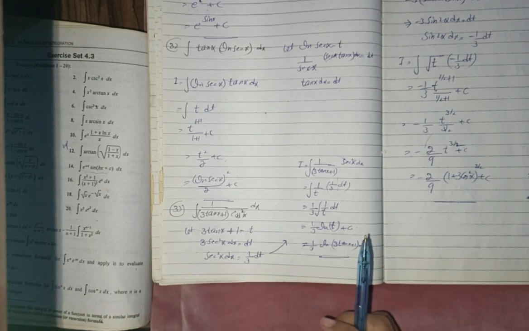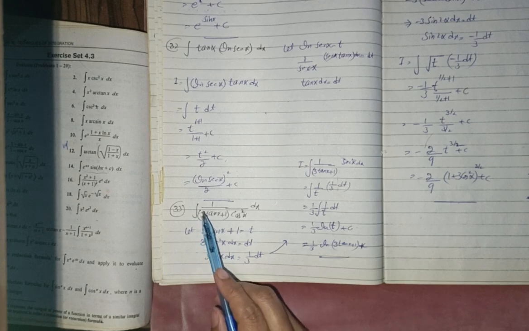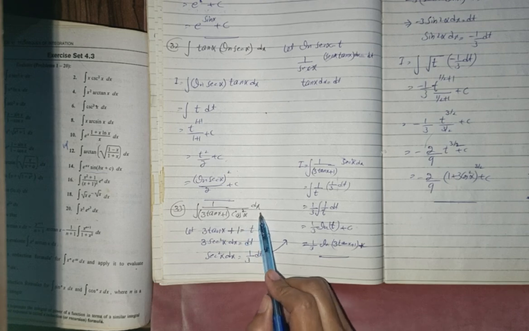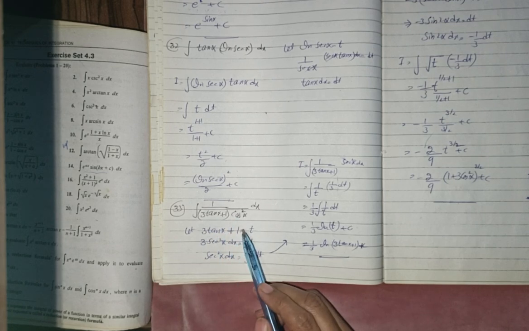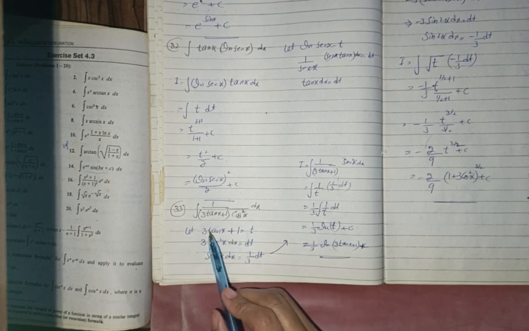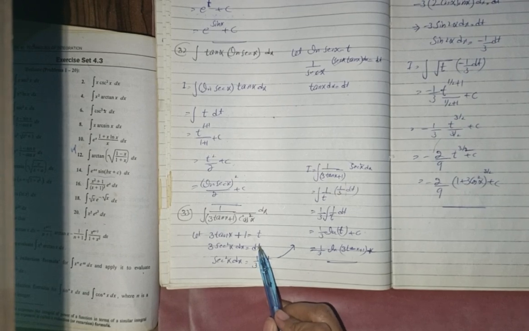Similarly, the third question of today's lecture is integral 1 upon 3 tan x plus 1 into cos square x dx. In this question, 3 tan x plus 1 is the special part, and if we take this part equal to t, it leads our question to simplicity.